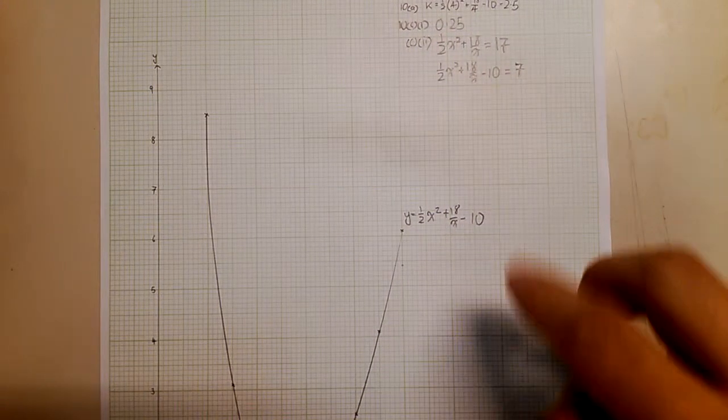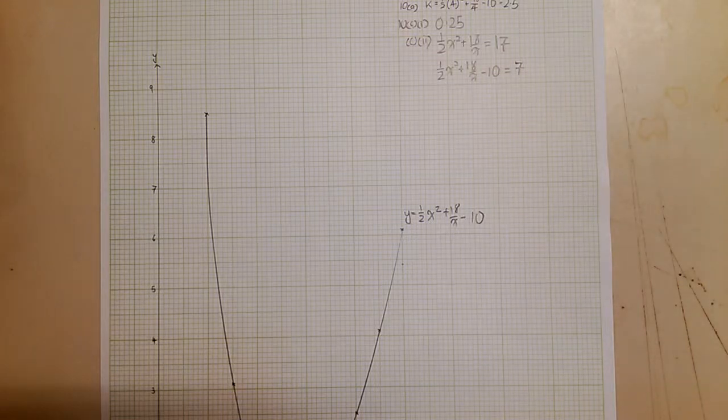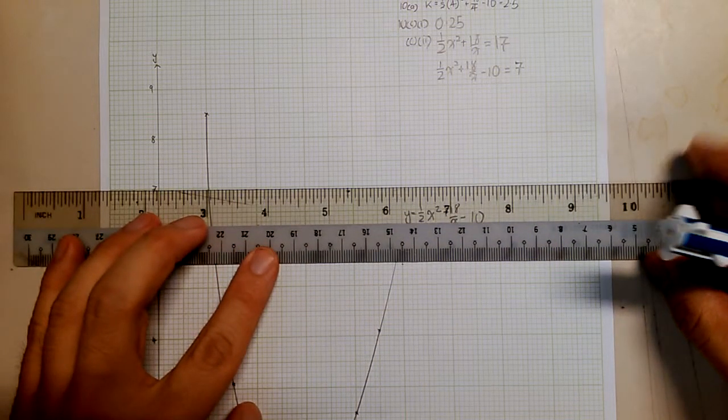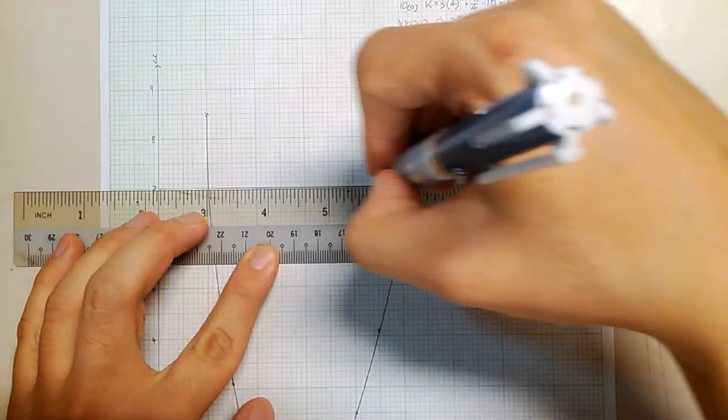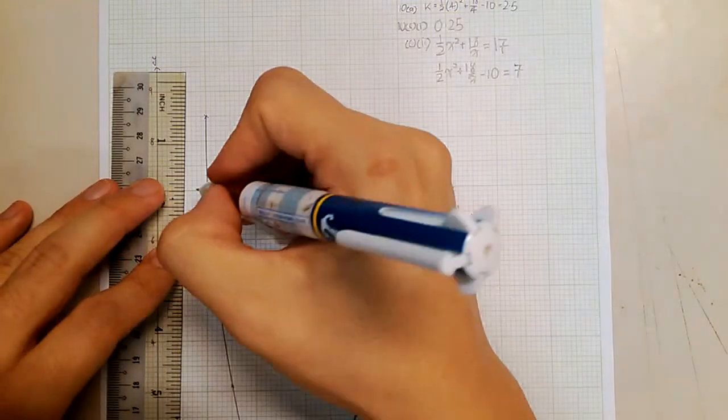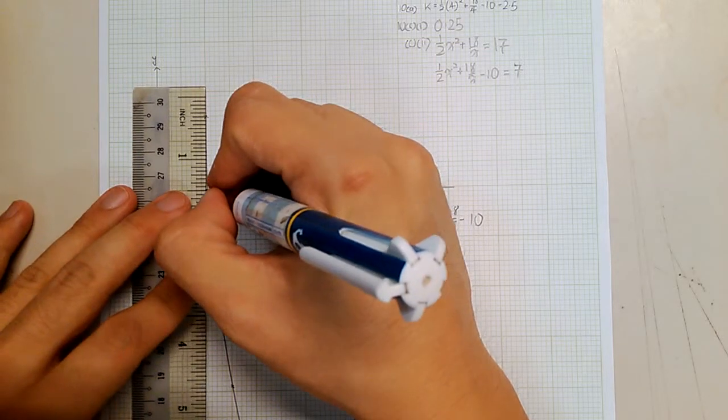Since the curve has already been drawn on the graph, what I do now is to draw y equals 7, which will give me a horizontal line like this. Then I will draw a dotted line down.